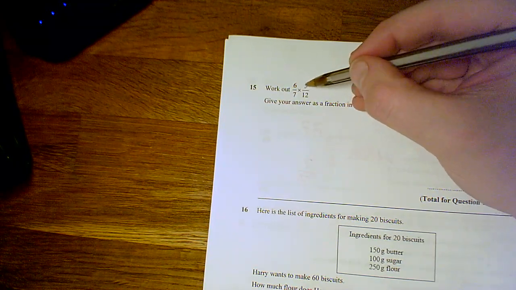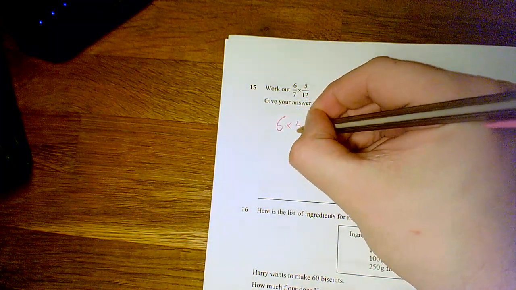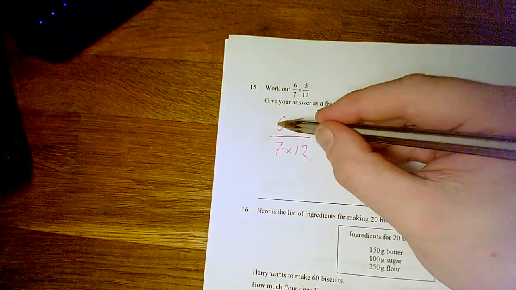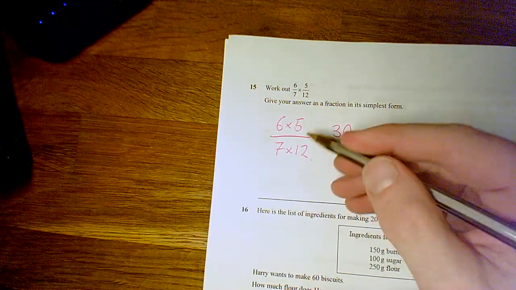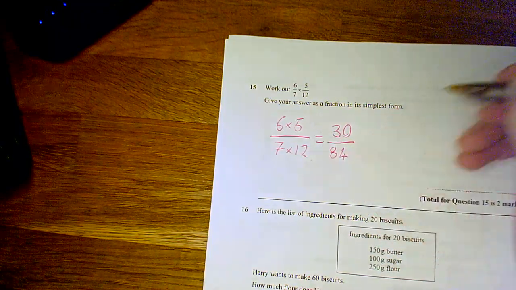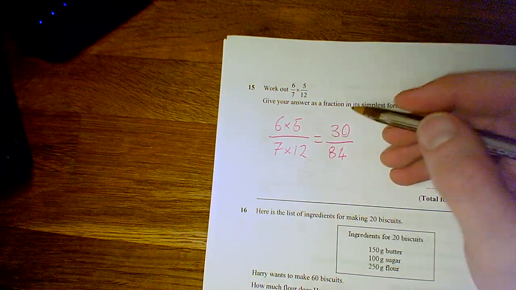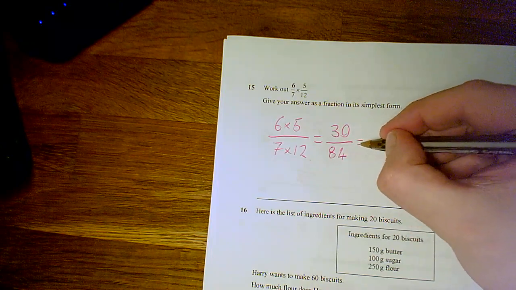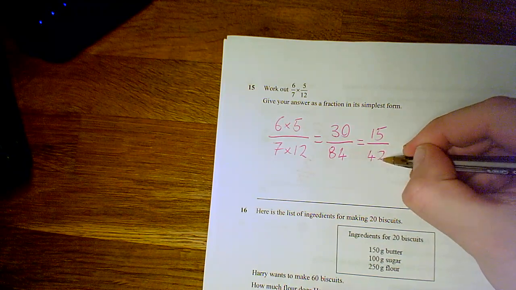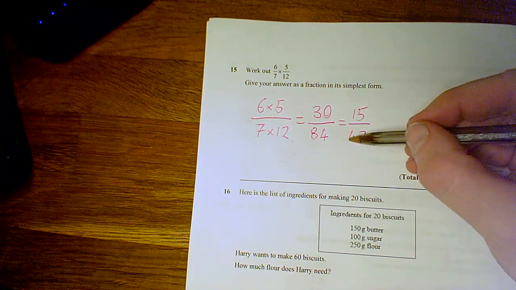I do the two numerators times each other and the two denominators times each other. So I get 6 multiplied by 5 over 7 multiplied by 12. 6 times 5 is 30. 7 12s, if you know your times table, this is a lot easier, is 84. Then I can start simplifying down. 30 over 84, well, let's go with something easy. I know 2 goes into both of them. That's 15 over 42.